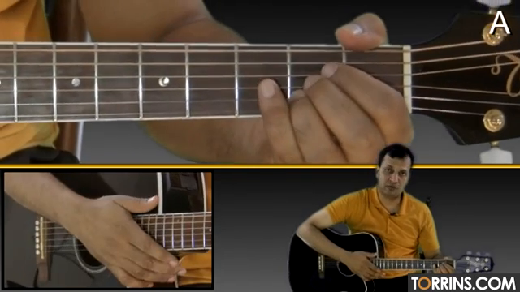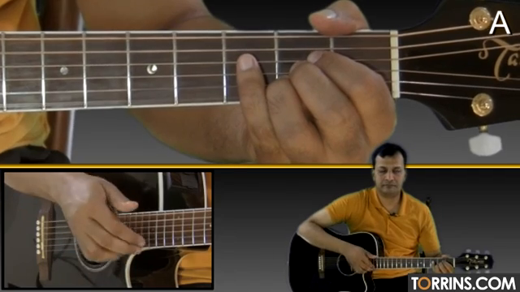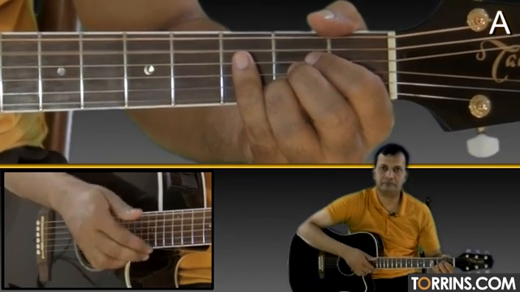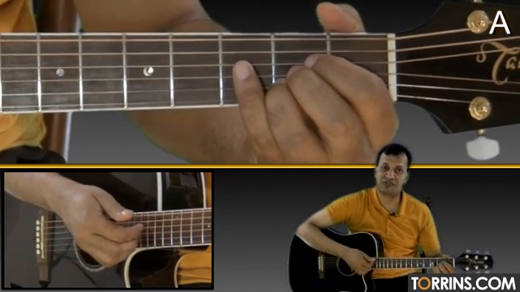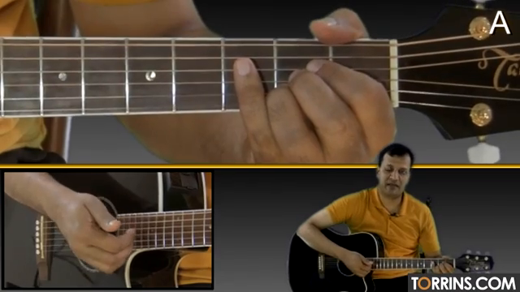Now let me play that very slowly so you can see what I'm doing. So what we're doing is we have 3 downstrokes initially, followed by 3 upstrokes and another downstroke.